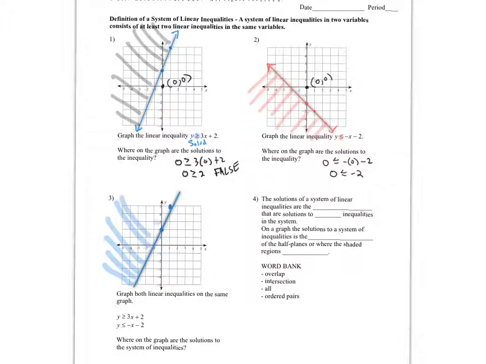Then we copy what we had in number 2, which is -2, and then it was down 1 over 1. That was also a solid line. Let me connect those two, and we shaded everything below that. So our final solution set is this region.